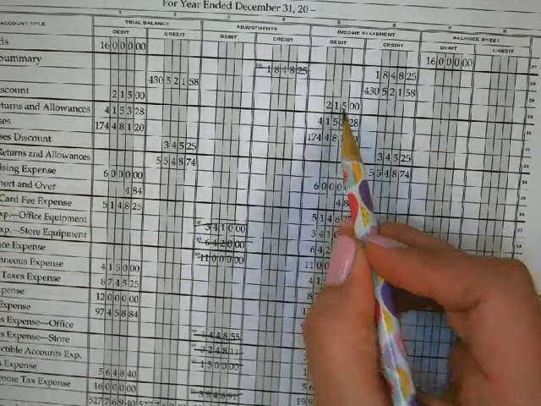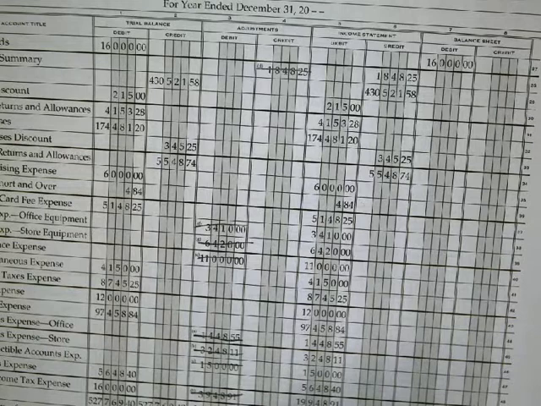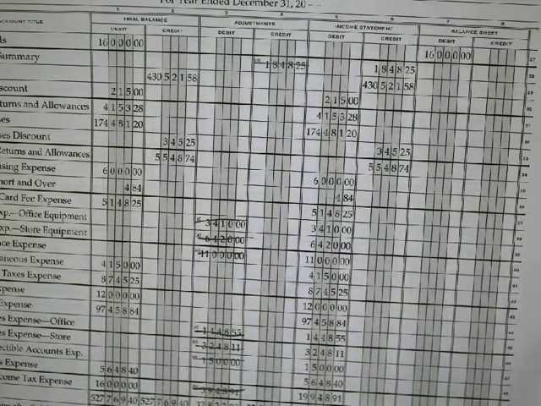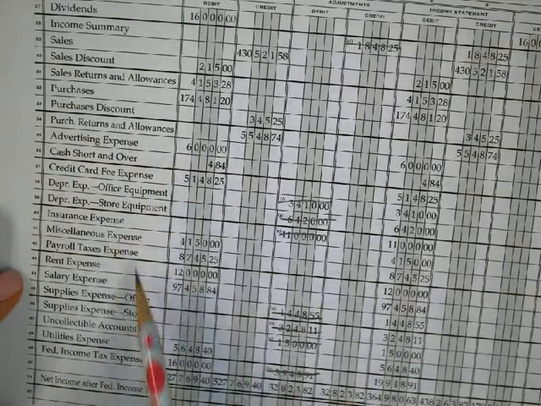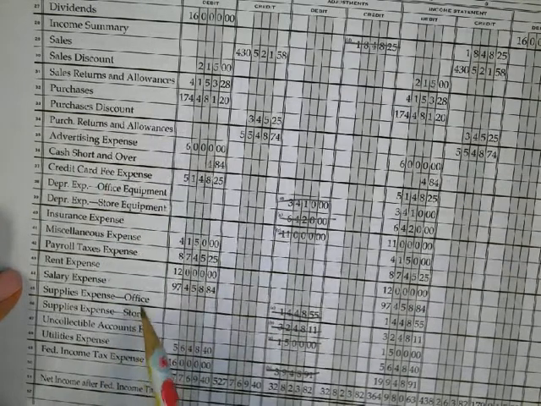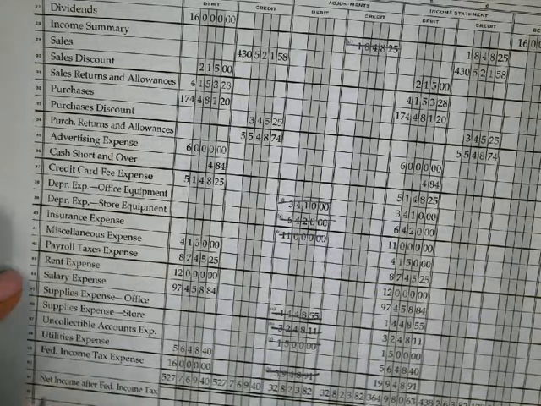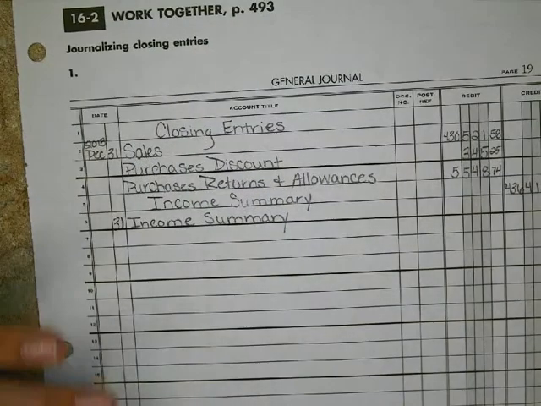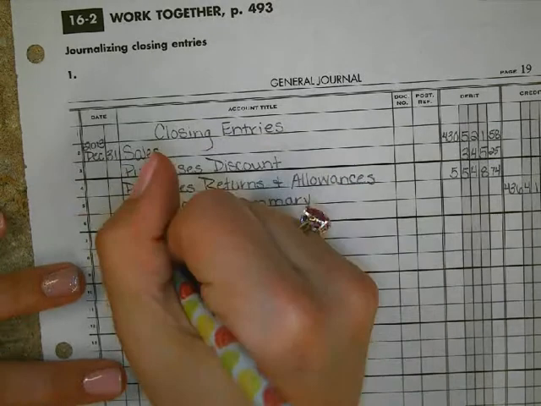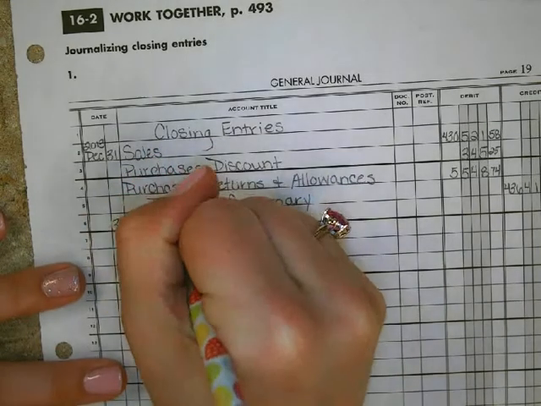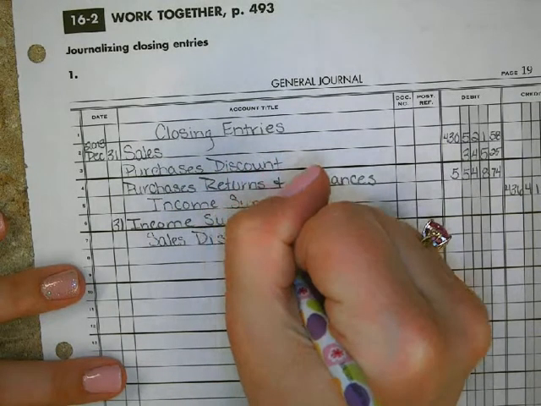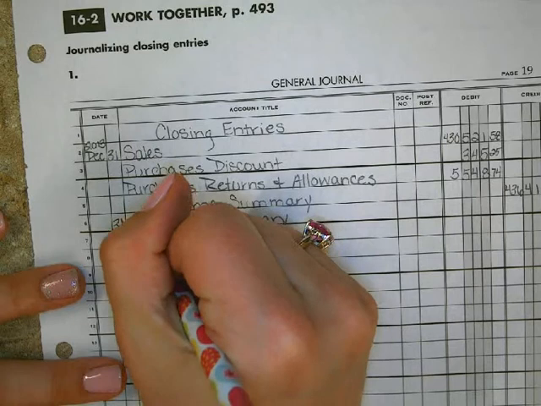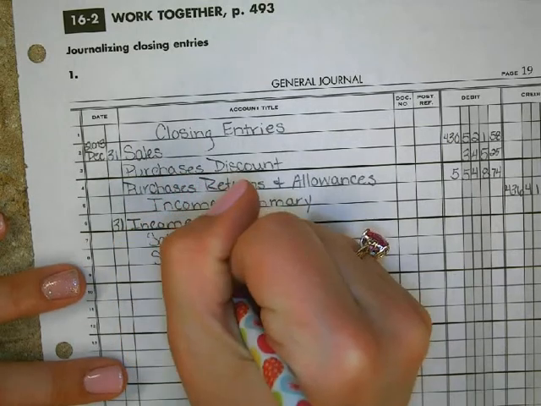And then we also have our sales up here at the top. So right now you have a lot of writing. Why did I indent sales discount? Because it's a credit. The same reason that we did it up above. And what I'm going to do is write in all my accounts, and then I'm going to go back and write in their amounts.